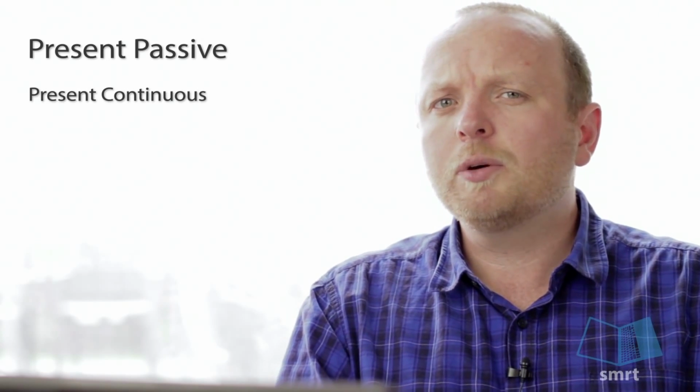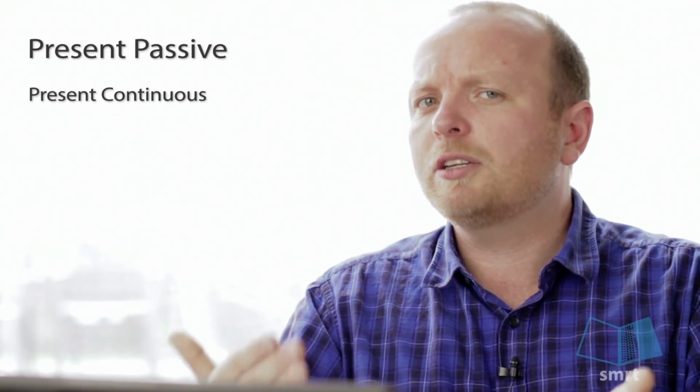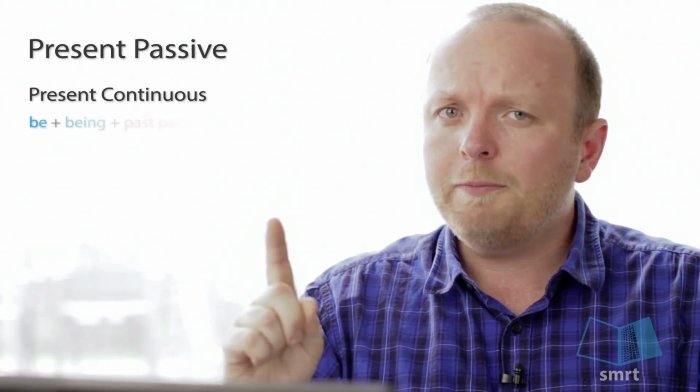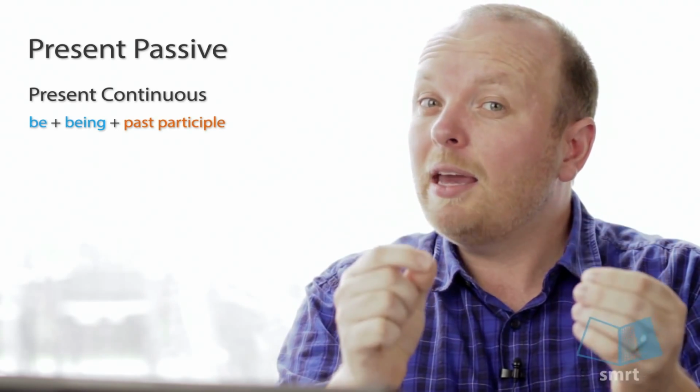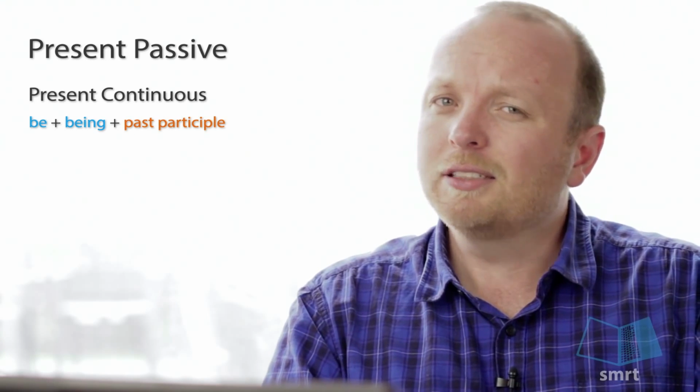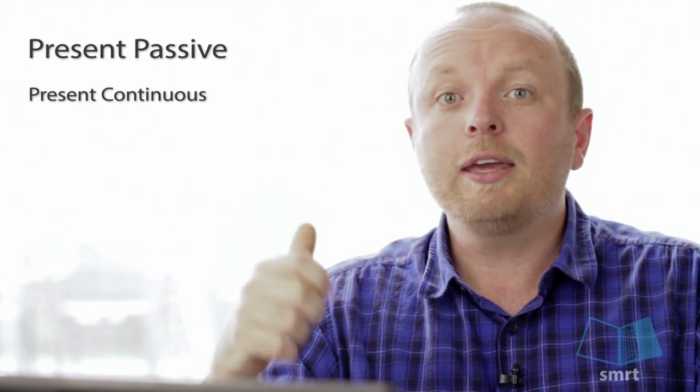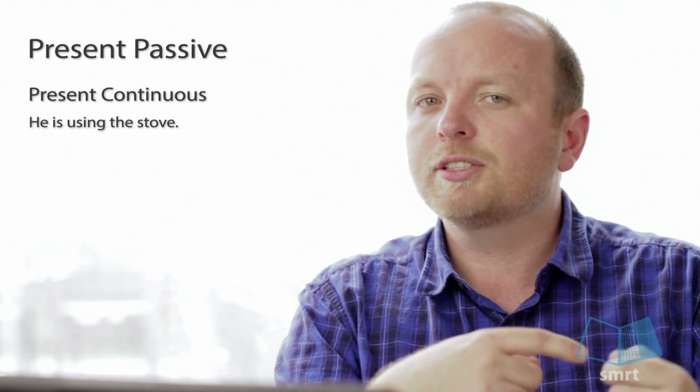Now, the present continuous. The present continuous is a little bit more difficult because we need be, and then being, and then a past participle. It's not that difficult. So he, am, is, or are. Okay, he is. So this sentence actually is not passive. He is using the stove. Okay, let's change this to passive.